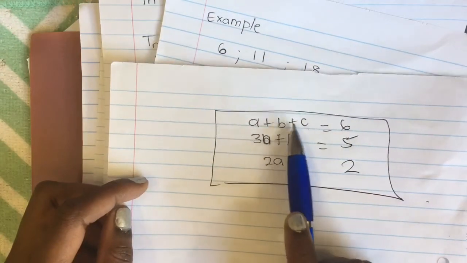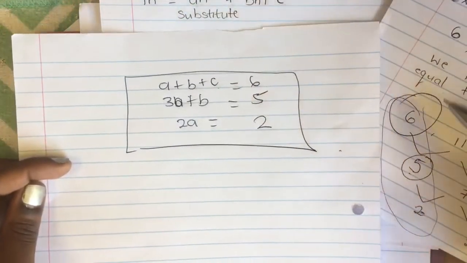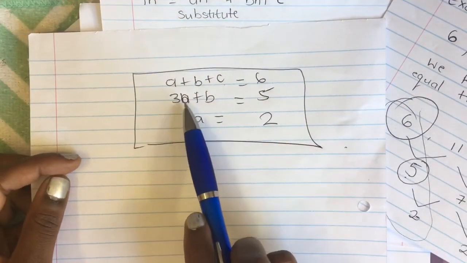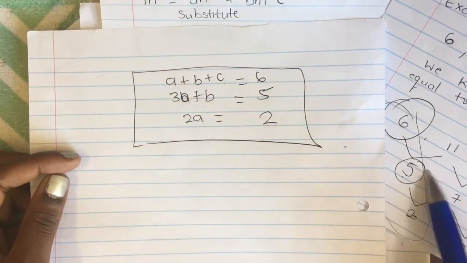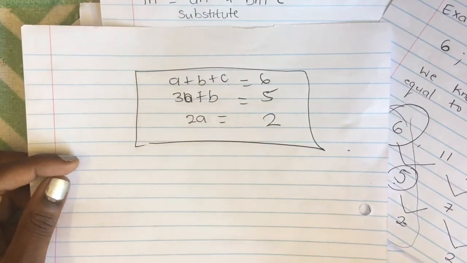So a plus b plus c will be equal to the first term, which is 6, and then 3a plus b is equal to 5, and 2a is equal to 2. So this is how you always go about it.